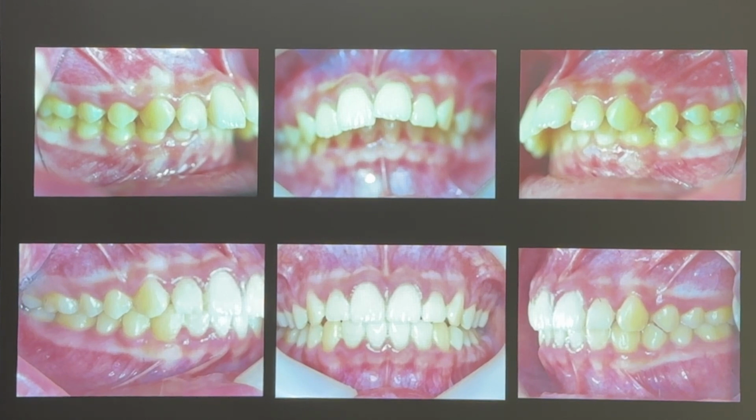And then I speak something. But if the patient is still okay, it means this patient has habitual mouth opening. Okay? So I check.